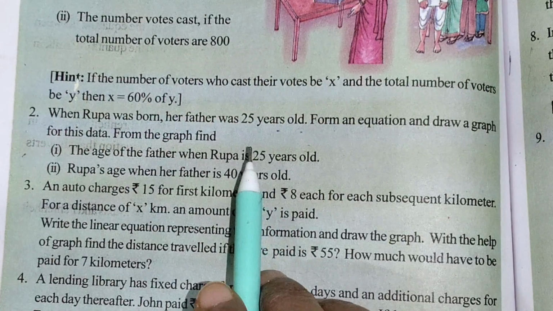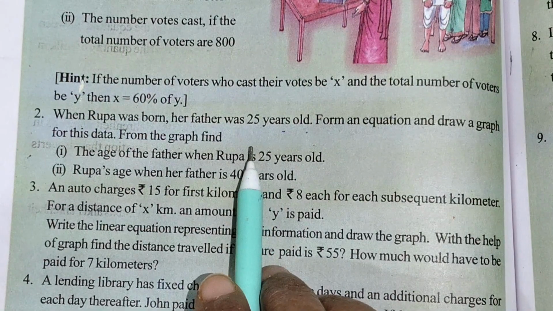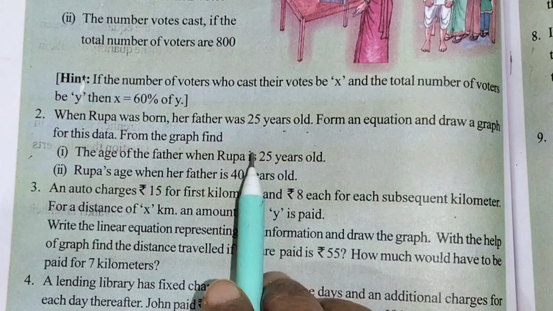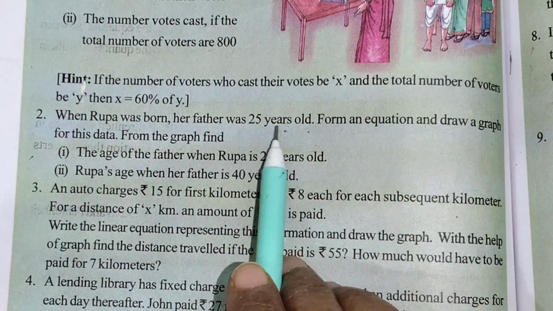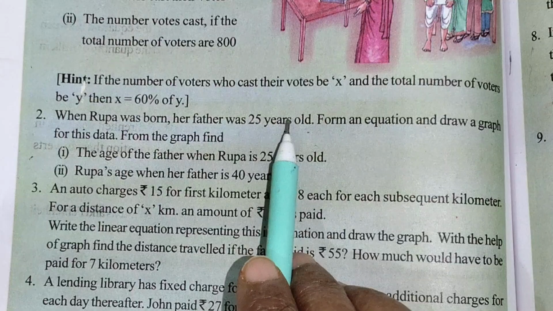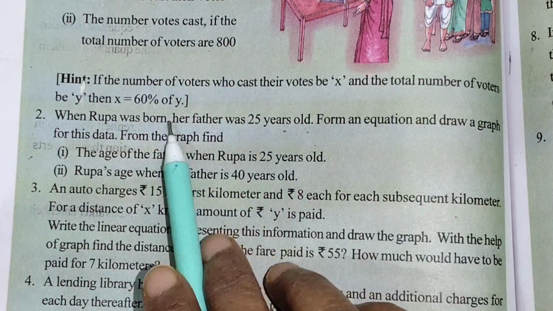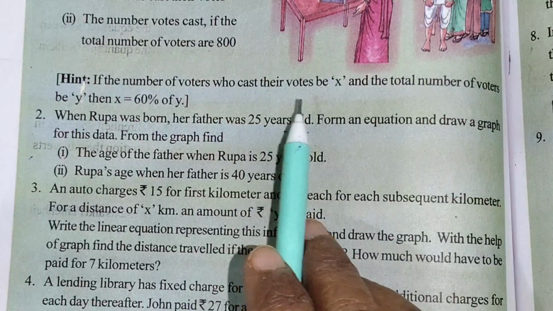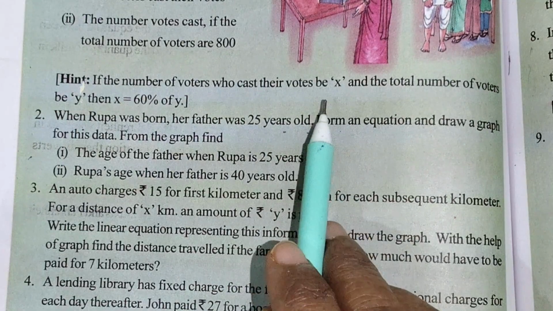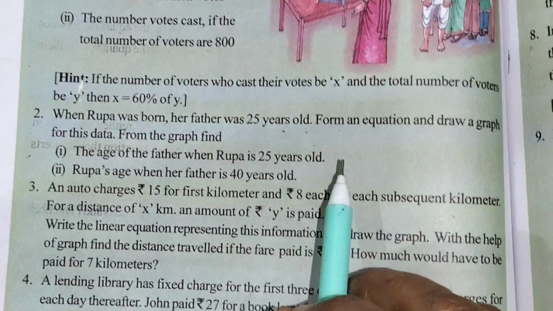Here, the age difference between the father and Rupa is 25 years. Rupa was born when her father was 25 years old, which means these two members' age difference is 25 years. So first, we write that.